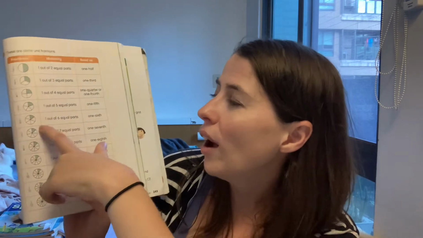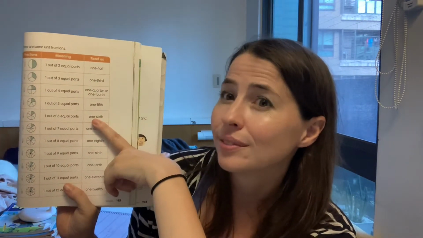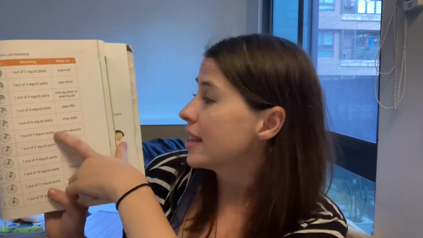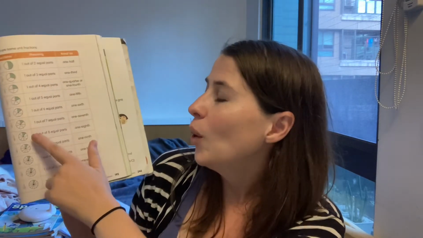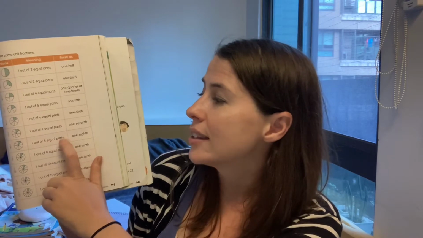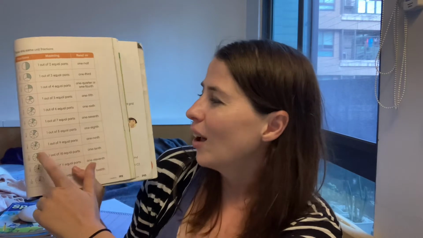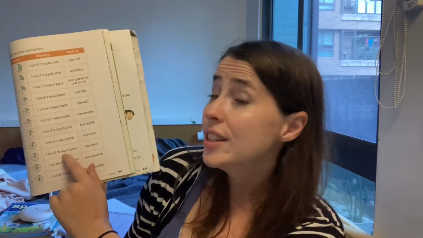All right, 1 out of 6 equal parts is 1/6. 1 out of 7 equal parts is 1/7. 1 out of 8 equal parts is 1/8. 1 out of 9 equal parts is 1/9. 1 out of 10 equal parts is 1/10.